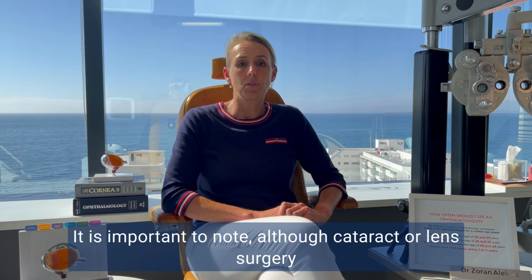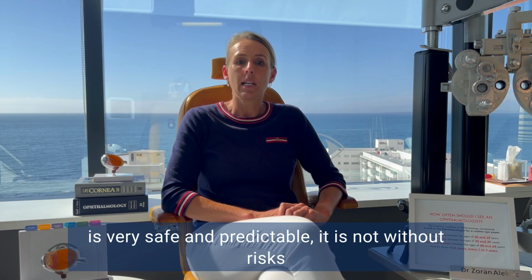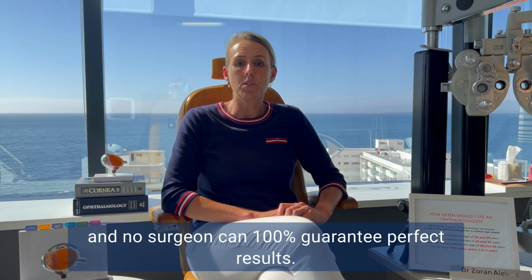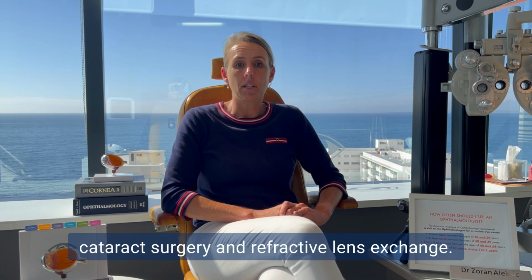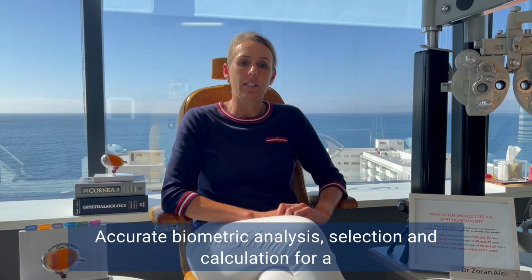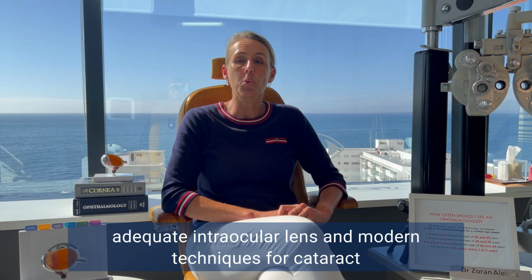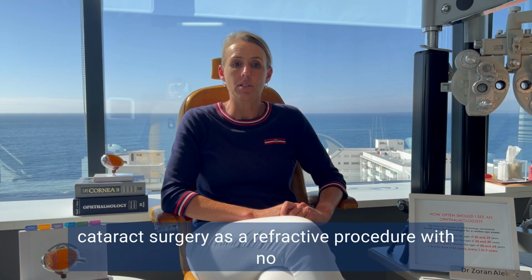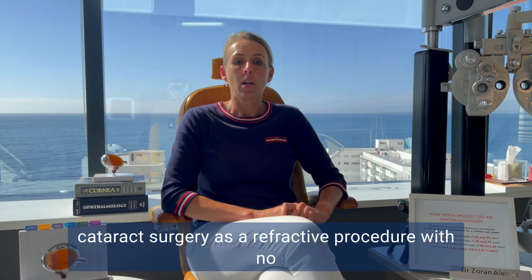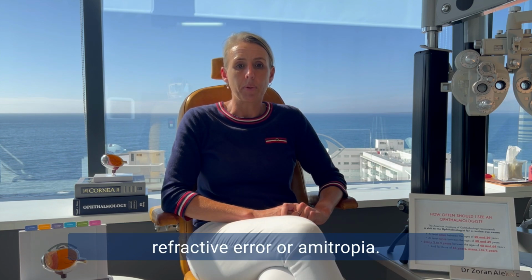It is important to note, although cataract or lens surgery is very safe and predictable, it is not without risks and no surgeon can 100% guarantee perfect results. Refractive surprises can be found following cataract surgery and refractive lens exchange. Accurate biometric analysis, selection and calculations of the adequate intraocular lens, and modern techniques for cataract surgery all contribute to achieving the goal of cataract surgery as a refractive procedure with no refractive error or ametropia.